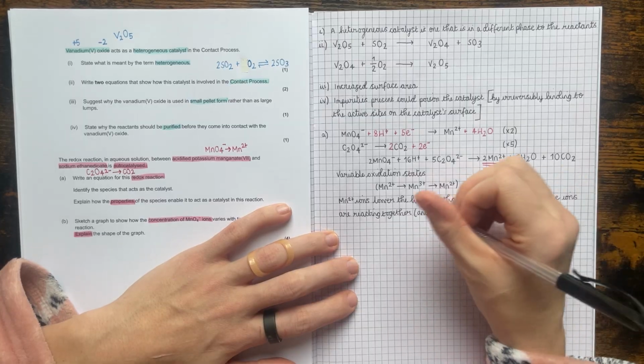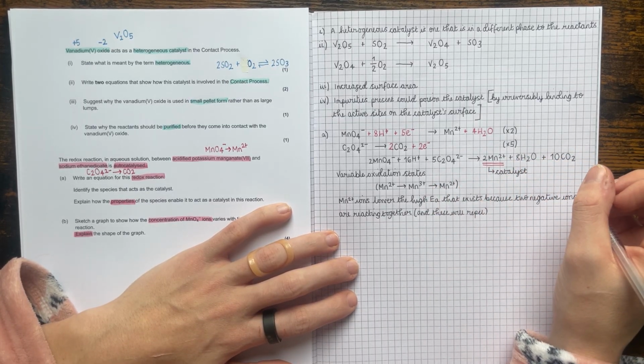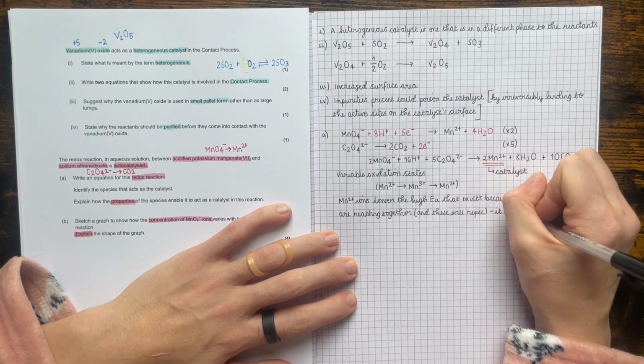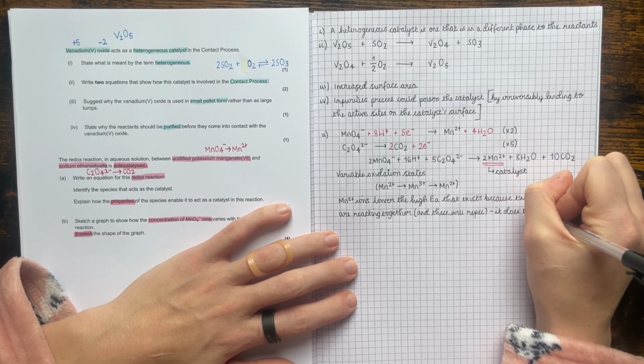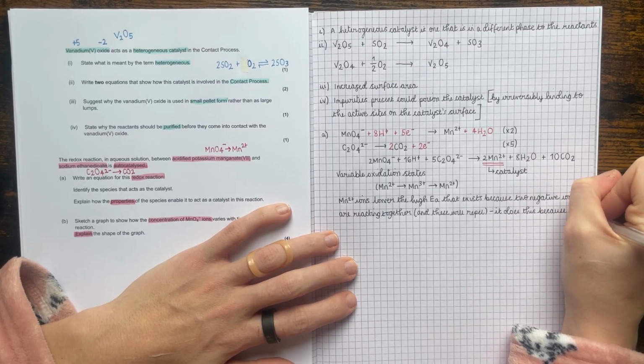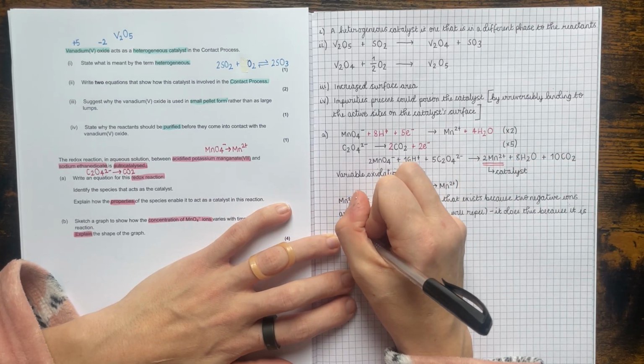And it will lower the high activation energy because it's positively charged. And so then it would be a positively charged ion attracting a negatively charged ion.